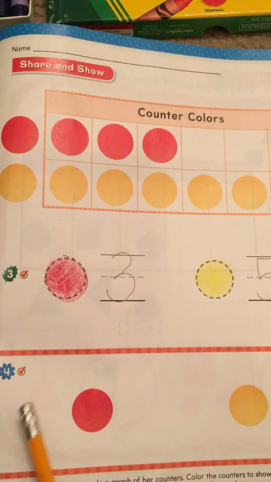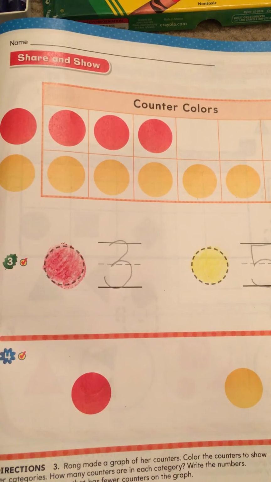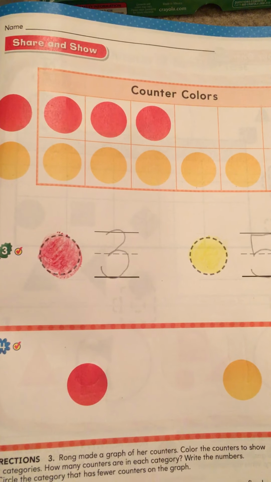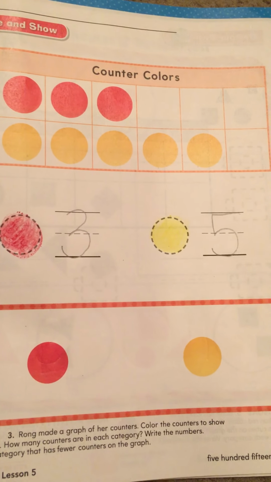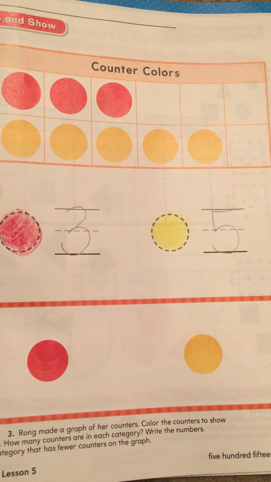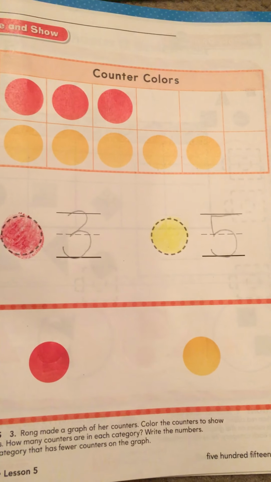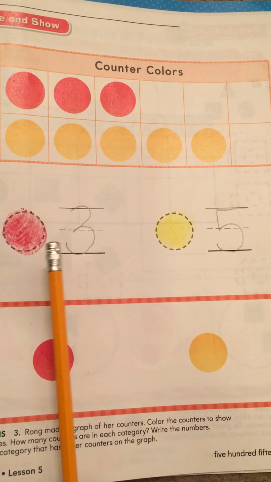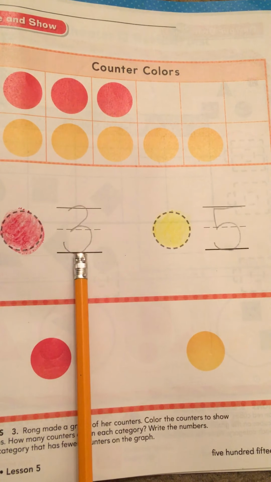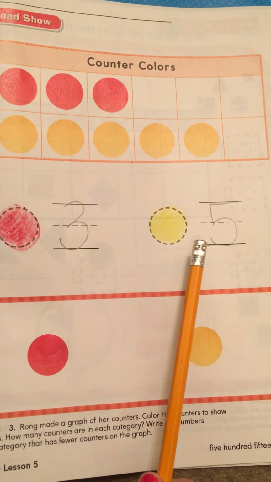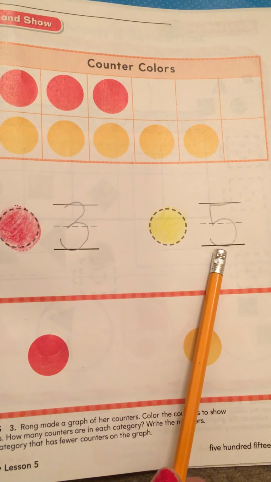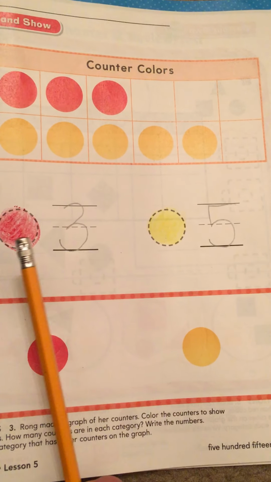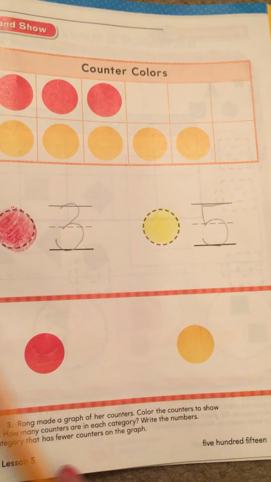Now it says for number 4 down here, circle the category that has fewer counters on the graph. And the word fewer means less. So which one has fewer counters on the graph? Does the red category with 3 have fewer than the yellow category with 5? Or does the yellow category with 5 have fewer than the red category with 3?